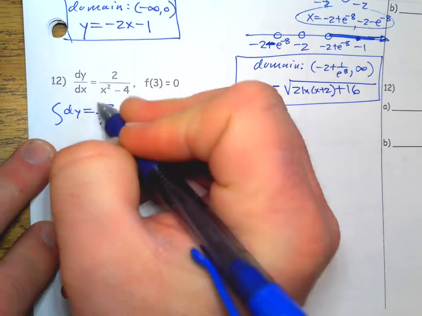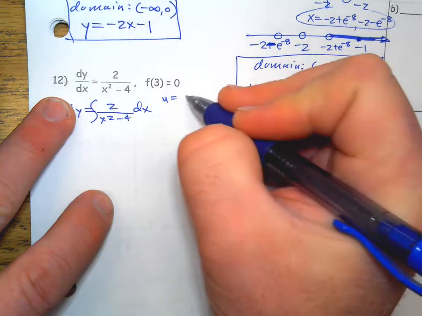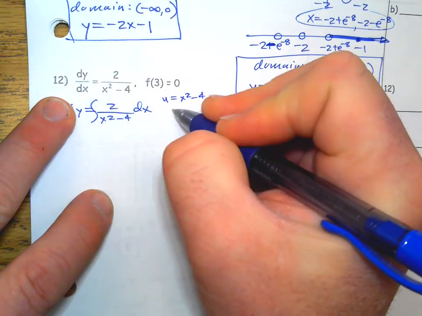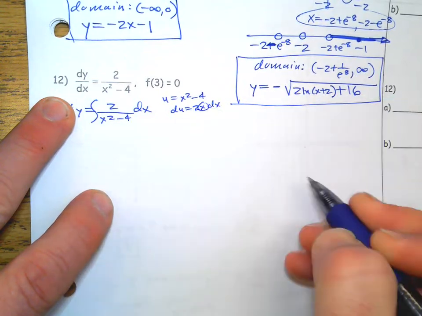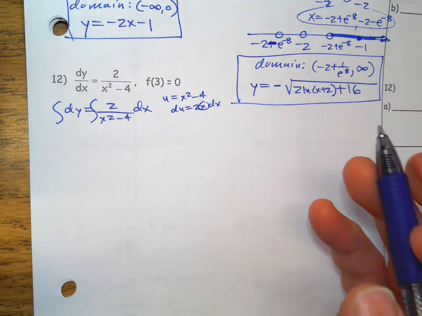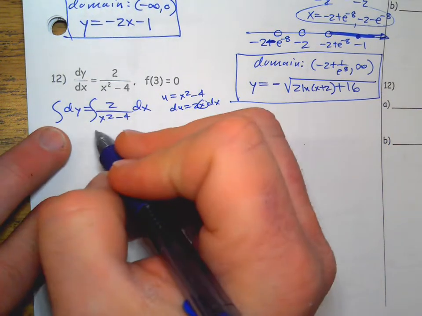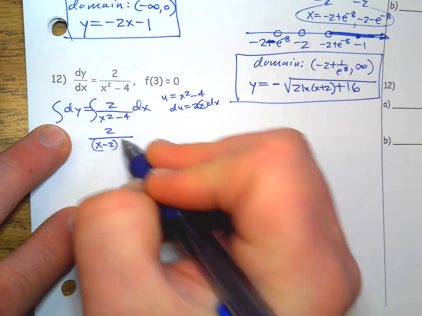And then we're going to integrate both sides. Now, if you try normal u substitution techniques here, they don't work. du equals 2x dx. That's a problem. It's not inverse trig. It's not inverse tangent. So we're probably going to have to use partial fractions. So we've got to factor this, x minus 2, x plus 2.